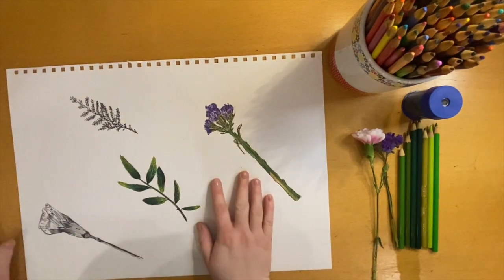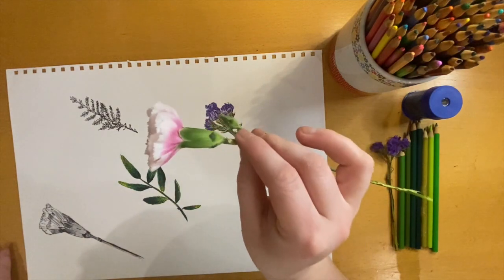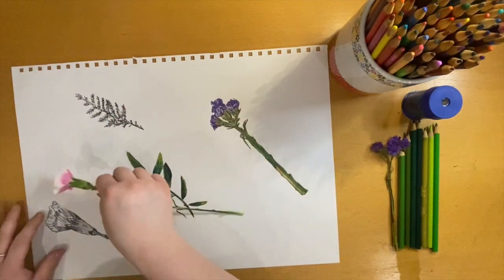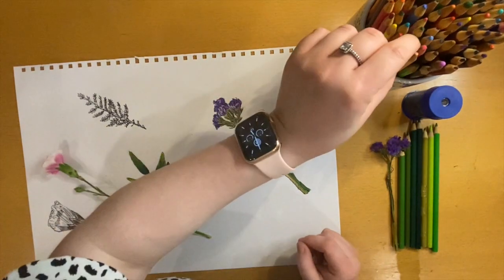So I'm now going to begin with my carnation drawing, and as you can see I have my carnation here. And I'm just going to observe my carnation, and as you can see there is lots of different tones of pink and also lots of different tones of green.